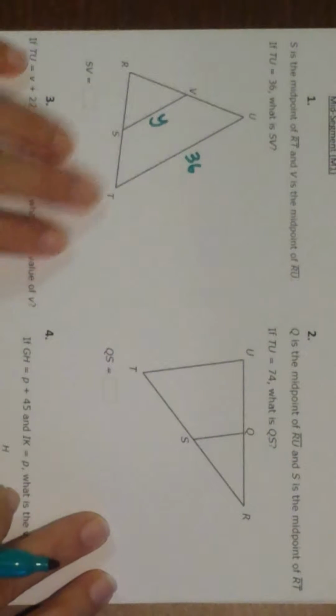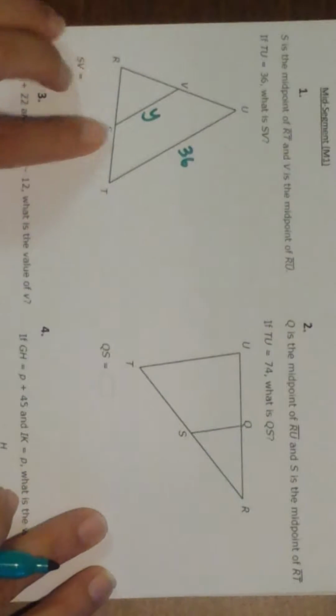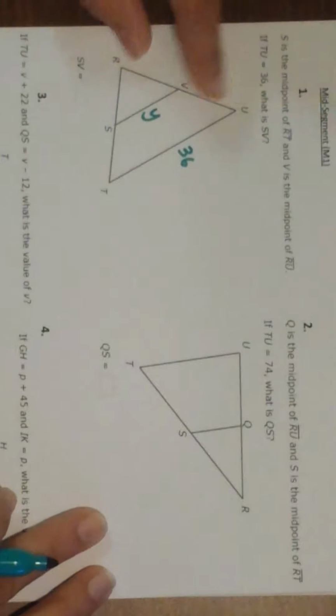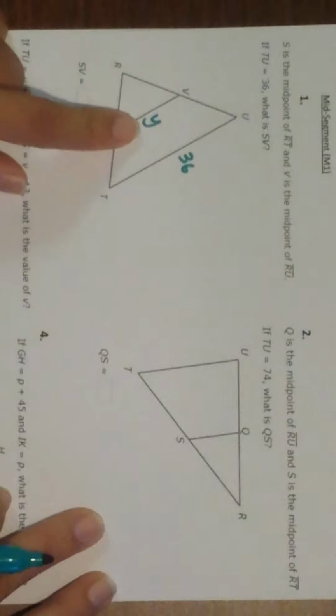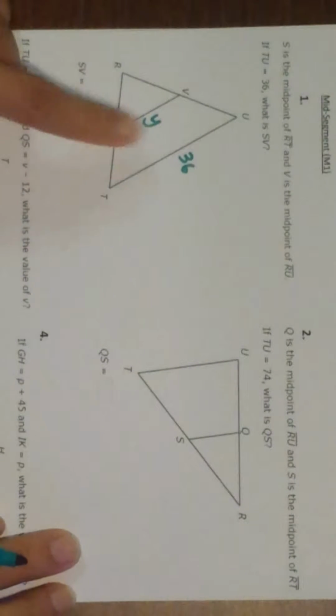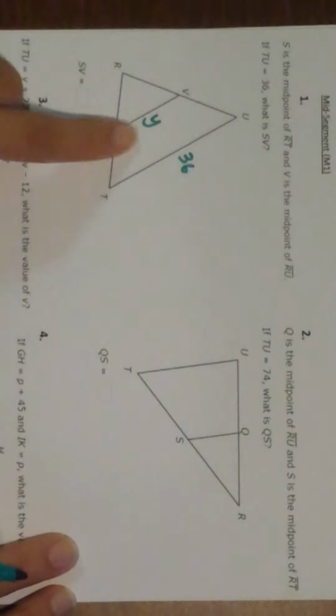So first thing it says is S is the midpoint of RT, S is in the middle of RT, V is the midpoint of RU, TU is 36, what is SV? I'm going to use Y instead of X just because we've been using X so much, so I want to give it a break. We're going to use Y.